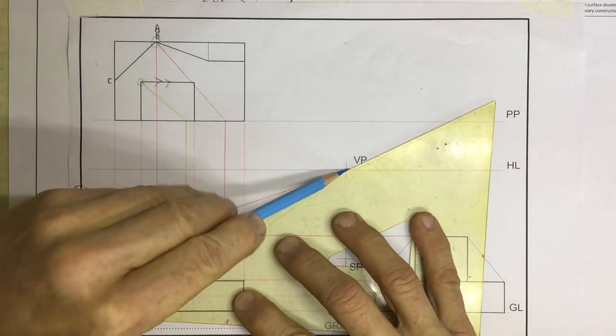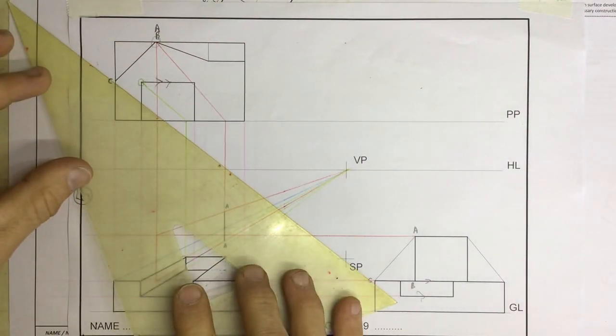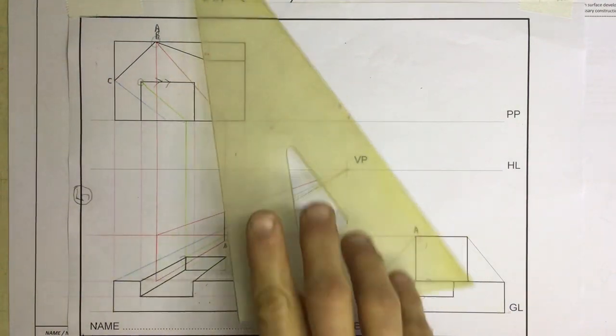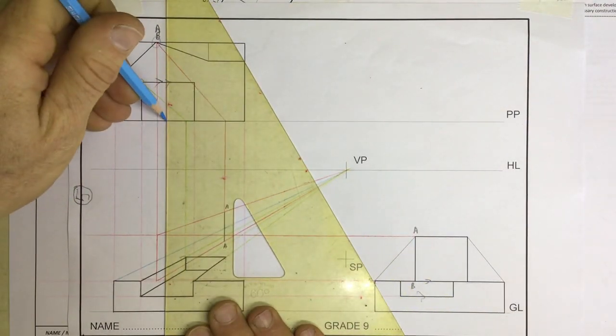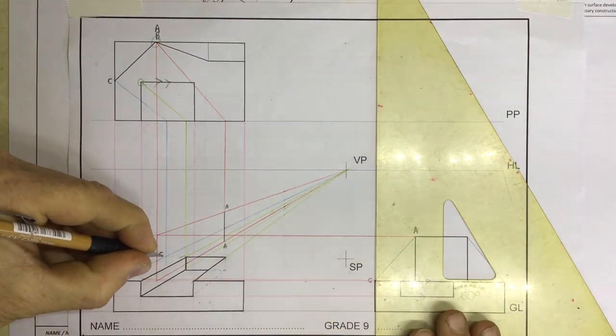There it is, going back to the vanishing point. I'm going to take a line from corner C down to the picture plane, going in the direction of the stationary point, and I then drop that down into my picture. There is corner C over there.